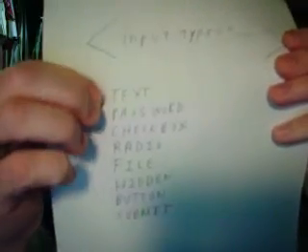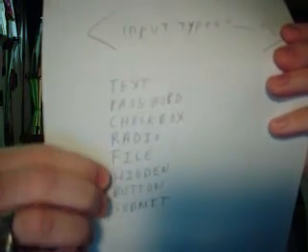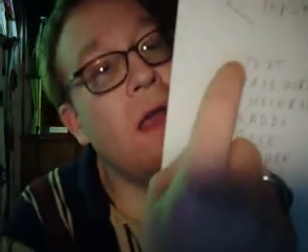Now, the something written here can be one of the following: text, password, checkbox, radio, file, hidden, button, and submit. The text input tag will give you a text box on your screen. The password input type will give you a text box on your screen, but when you type in whatever letters or numbers you're typing into it, it will appear as asterisks instead of regular text.